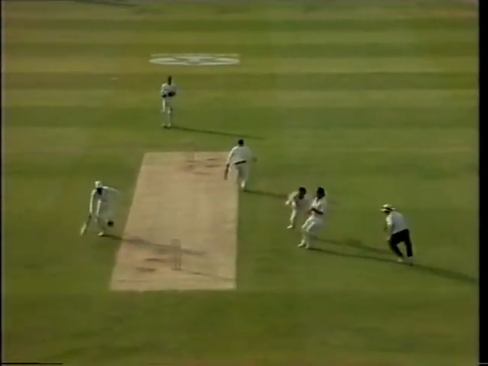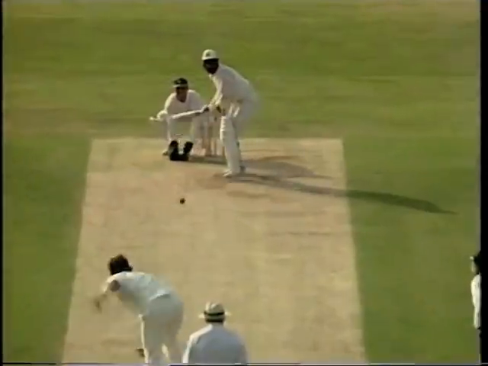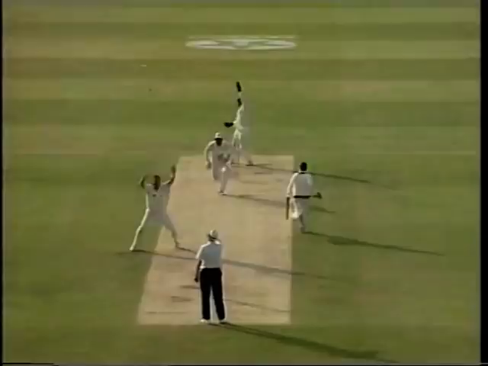Oh, here's trouble. It's the long walk back to the pavilion. So another comfortable win for England. But after the game, the tabloid press make much of Javed Miandad's accusation that Ian Botham has sworn at him.